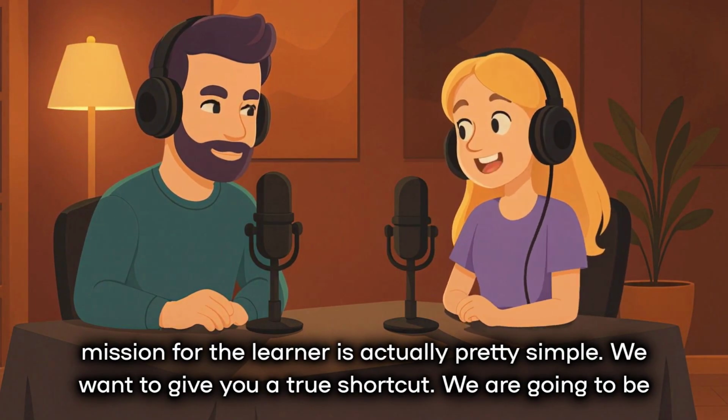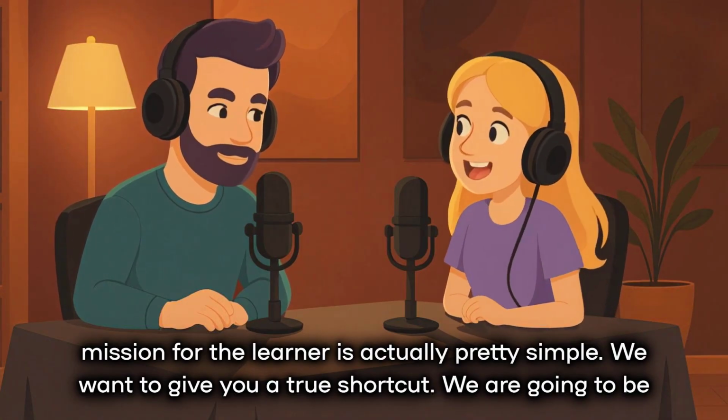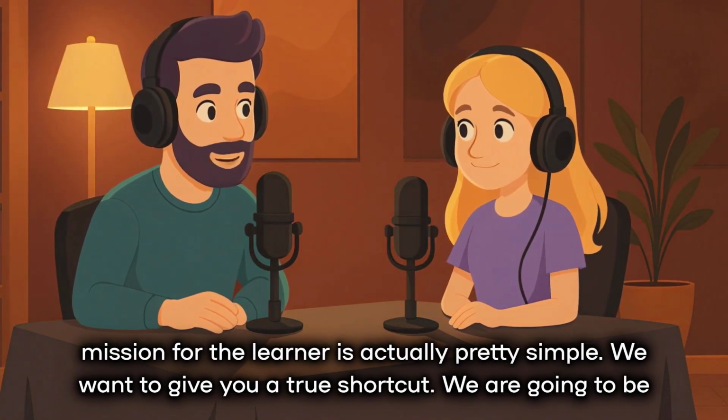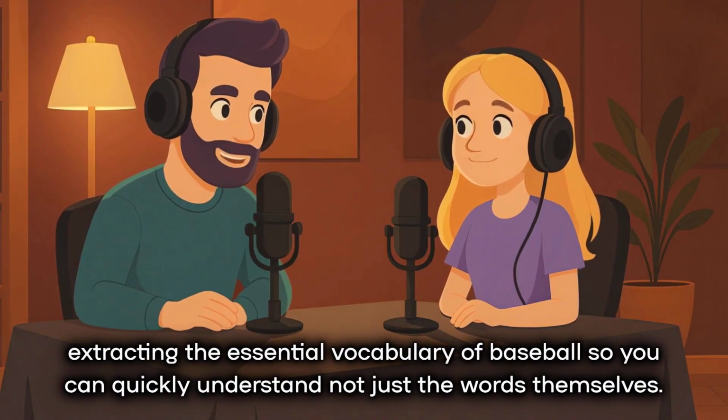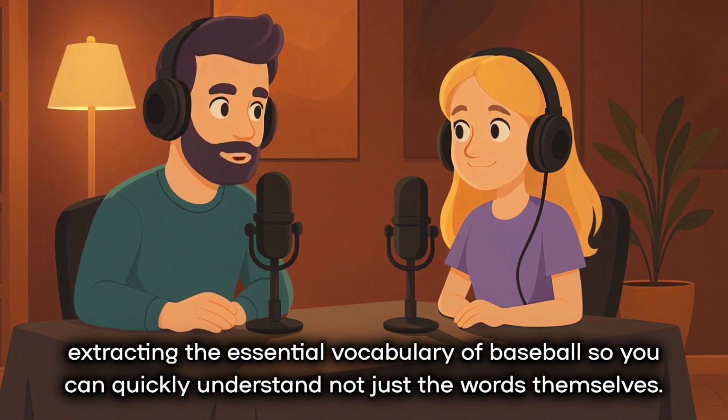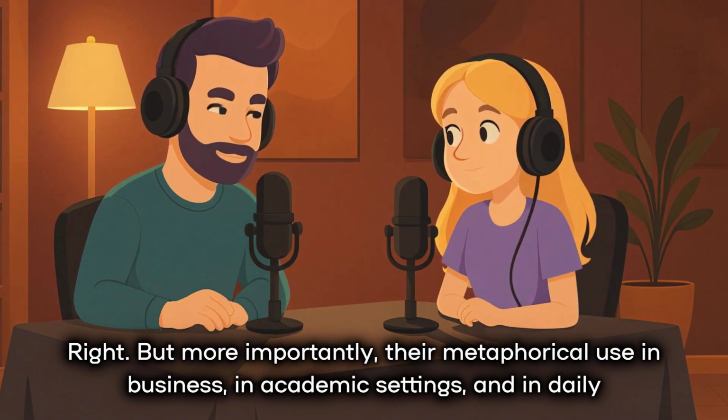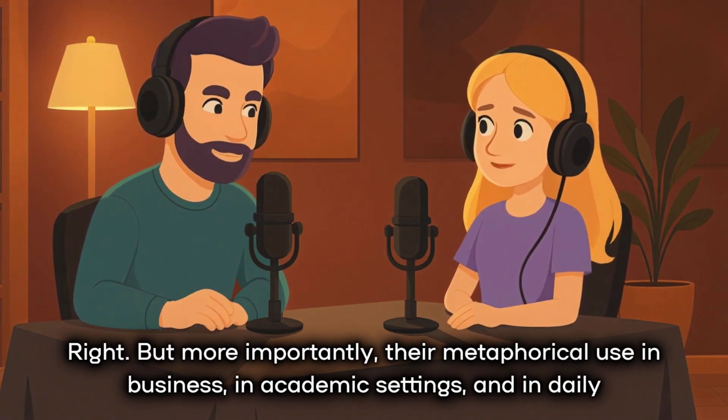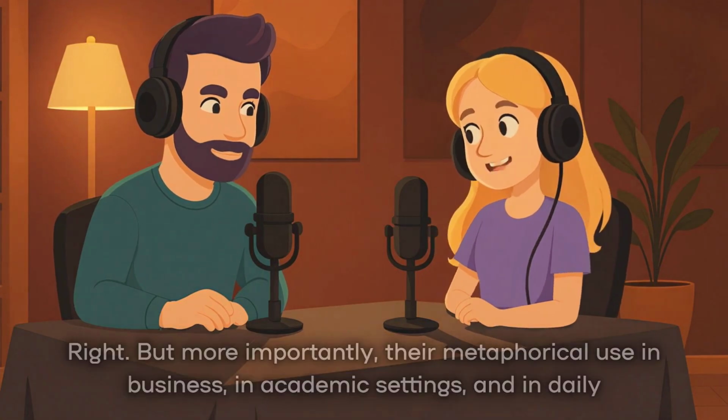Absolutely. So our mission for the learner is actually pretty simple. We want to give you a true shortcut. We are going to be extracting the essential vocabulary of baseball so you can quickly understand not just the words themselves. Right, but more importantly, their metaphorical use in business, in academic settings, and in daily conversation.